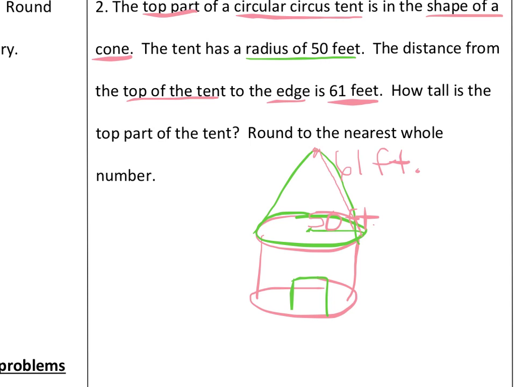And what we're trying to find is how tall is the top part of the tent. So we want to know, how tall is this? Well, you can tell I just ended up making a right triangle. So we can tell that there's our right angle right in here.